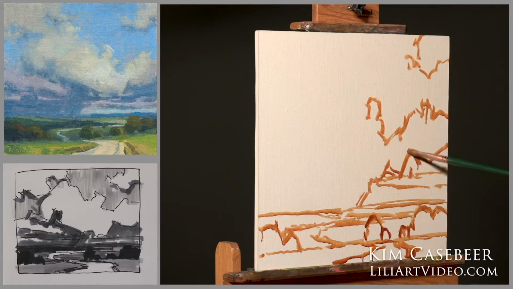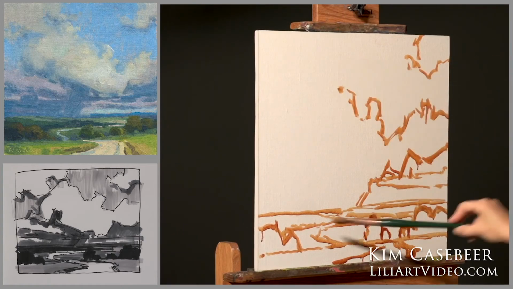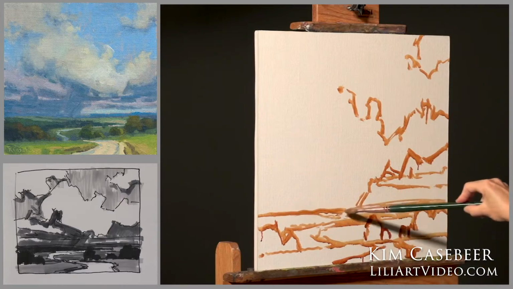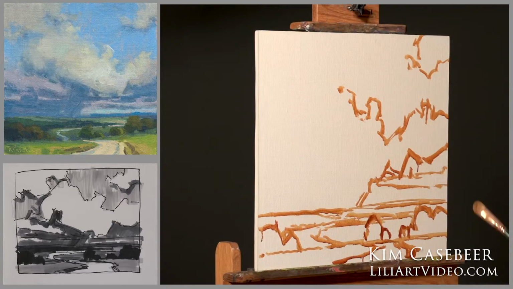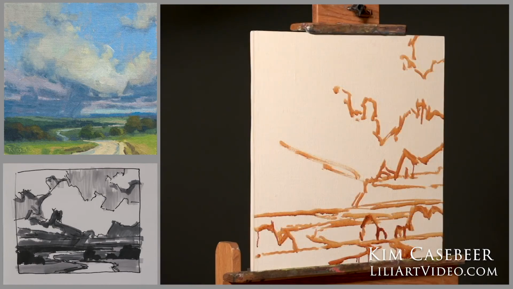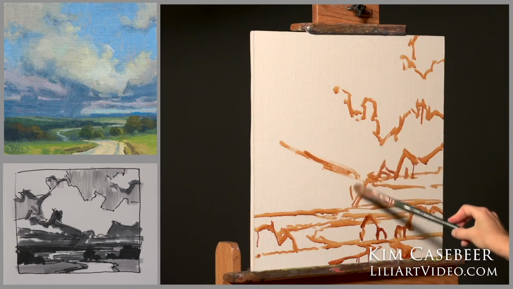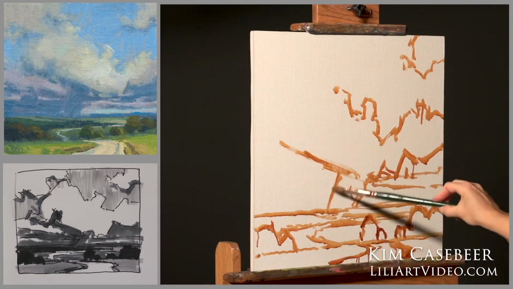I need like diagonals, I need some verticals, the trees are nice verticals, and I need some horizontal lines as well. So all of those together make up interesting line work in your painting. Okay, so getting that line work in.